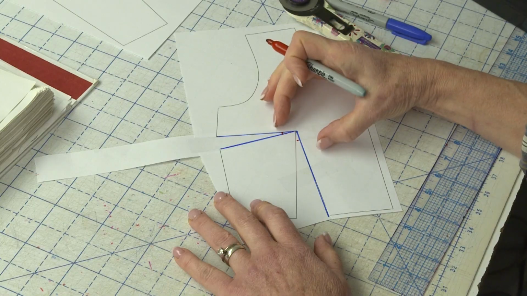If you're working with a D plus cup size, you can back that up even more: 5/8 of an inch for a D cup, 3/4 of an inch for double D, triple D, and almost an inch if you're G and bigger cup size, because you want to give the tip of the dart room to release to create the shape of the cup.